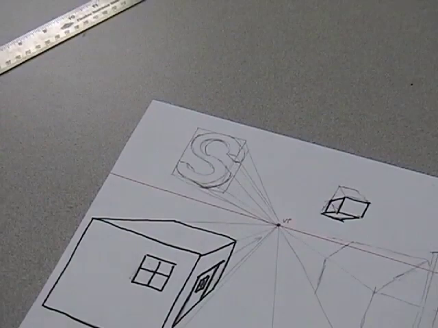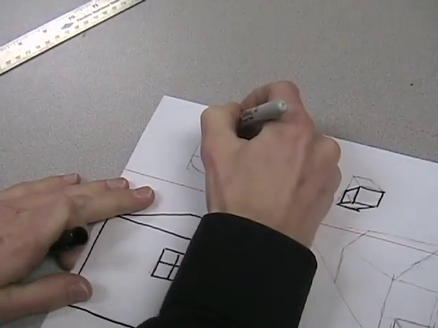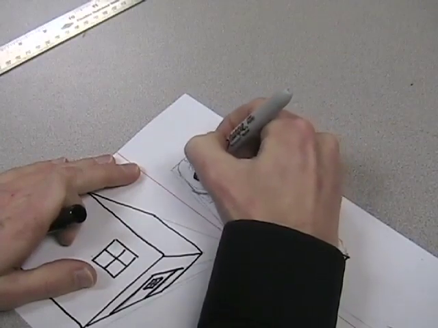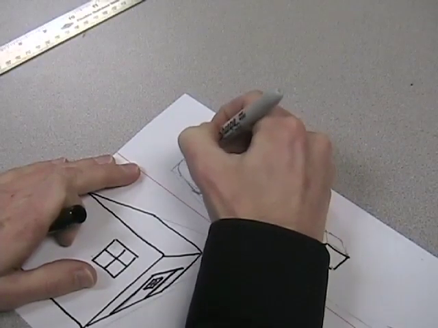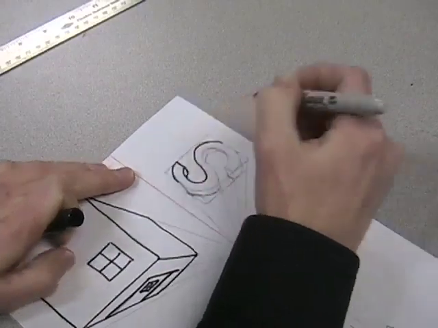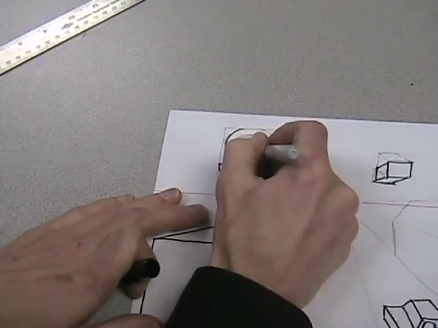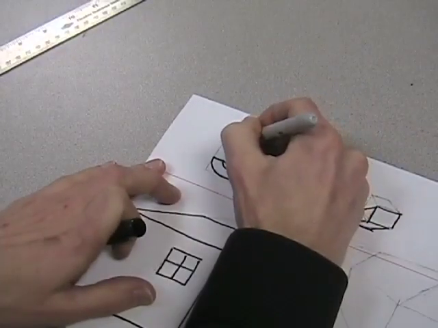Let me Sharpie this in so you guys can see it a little bit better. So now, after some scribbles and a little bit of erasing, what you see, boy, it's hard to draw at this angle, so I'm keeping it in the camera.